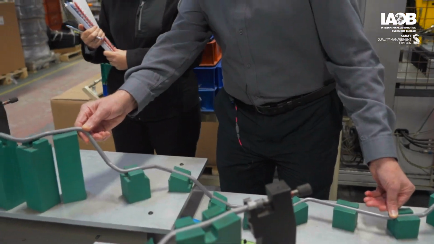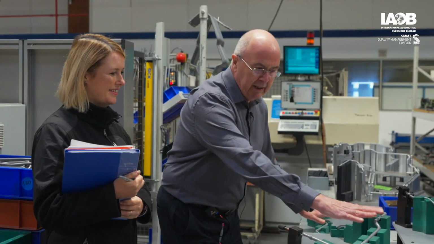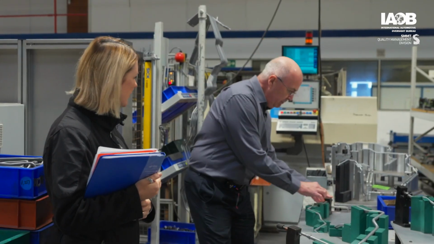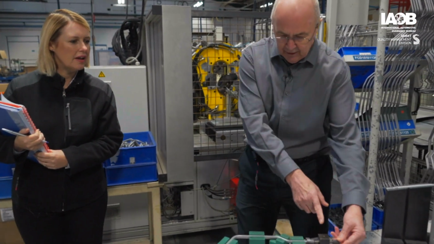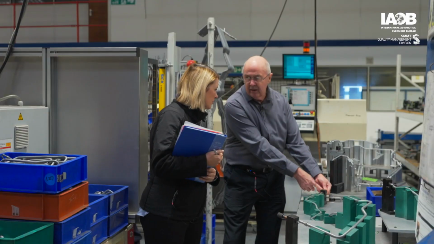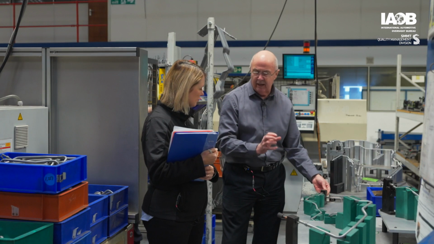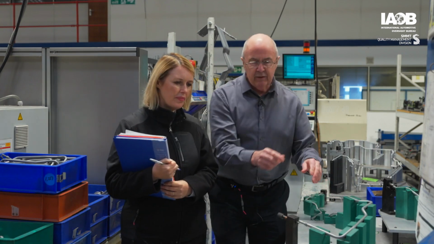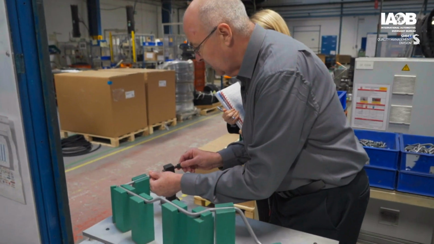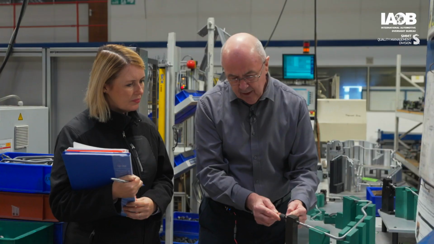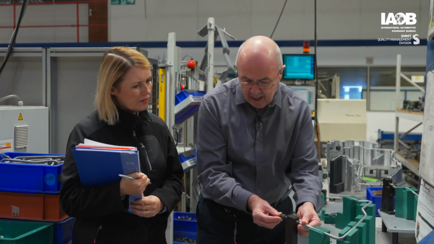It's a bit awkward to get it in the jig. So we locate it in the jig and then we put these pins in. You'll see that this one is green, which means it's okay. Yes. And then we come to this one and put the pin in. Now you see this is still on red.